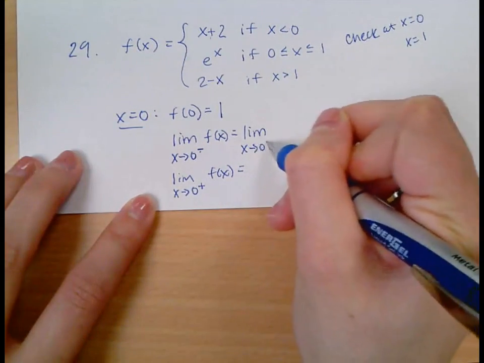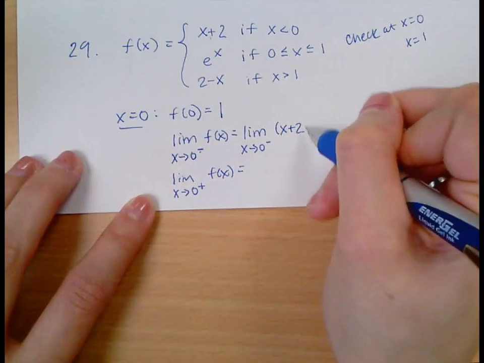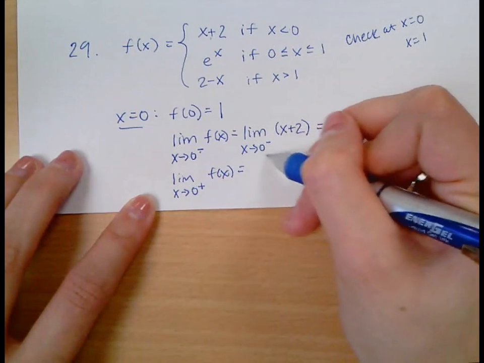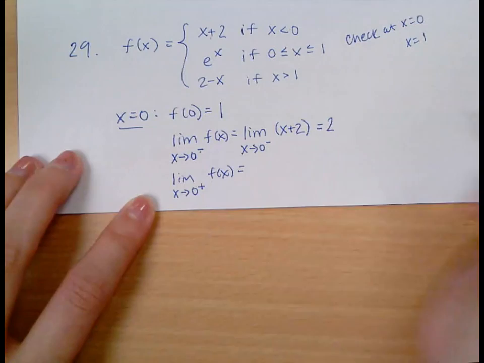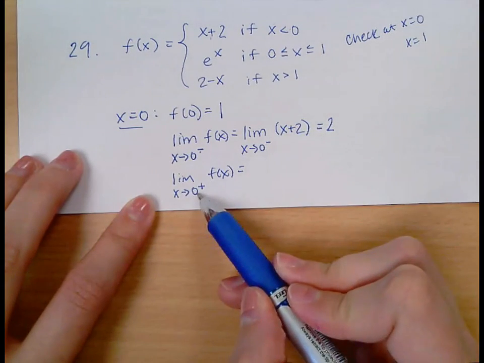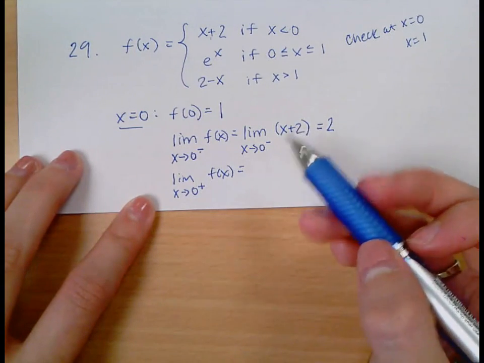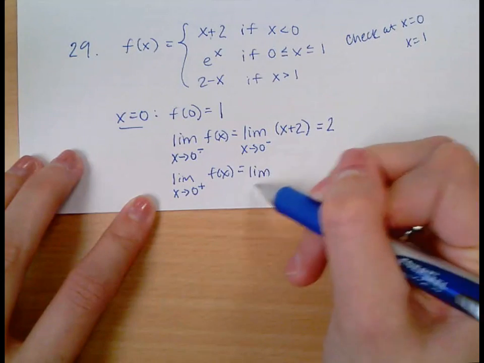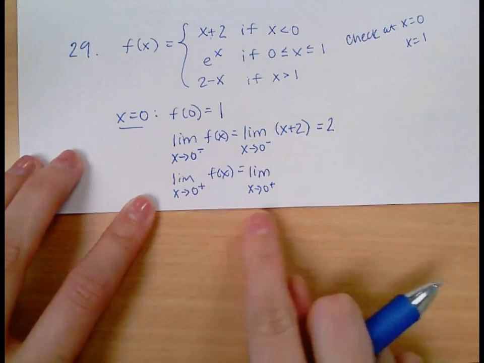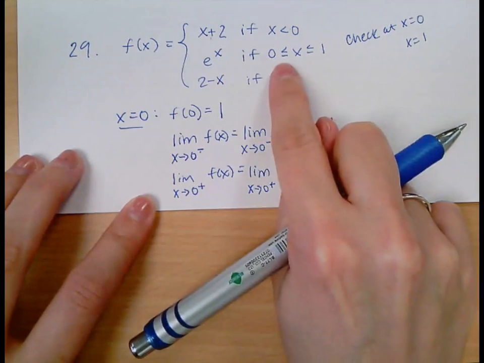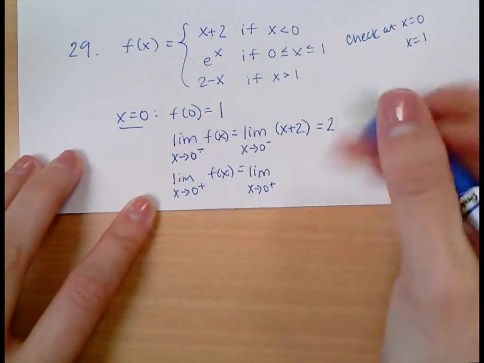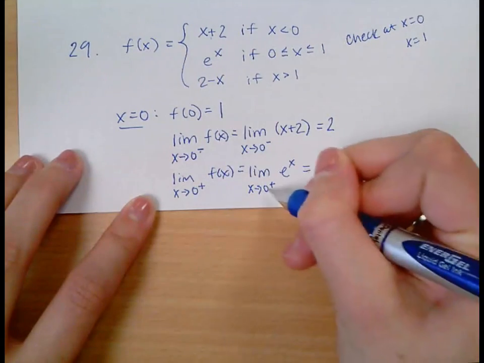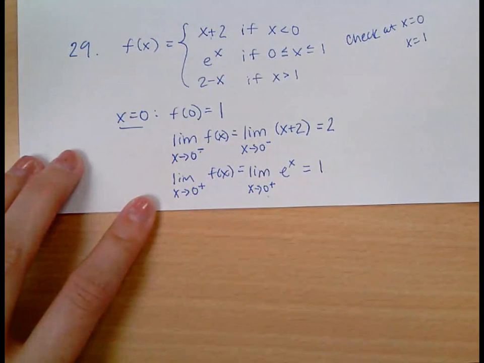So I'd be approaching 0 from the left for x plus 2. So that limit, now I can substitute 0 in, would just be 2. And then from the right, I'd be using values bigger than 0, but still close to 0. So this middle expression, e to the x, if I substitute 0 in, that's 1. So does the limit exist?